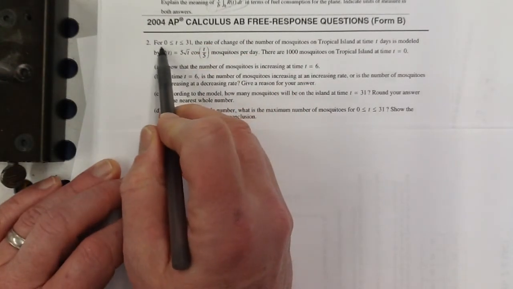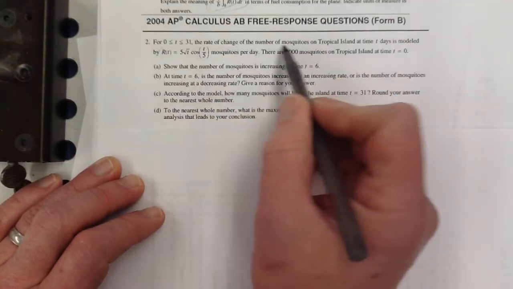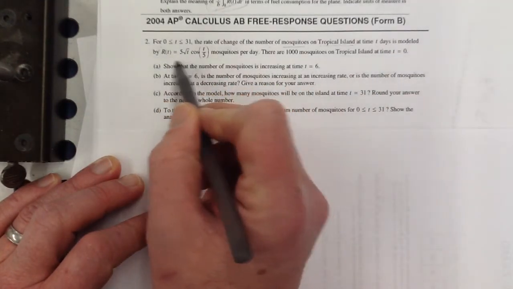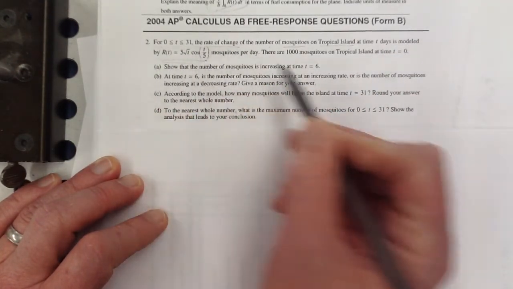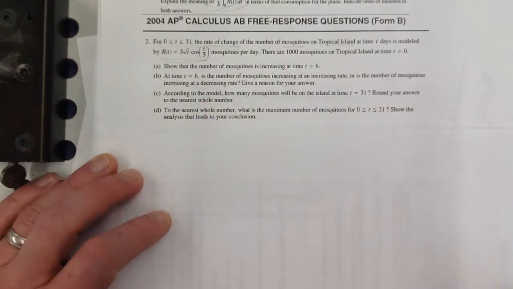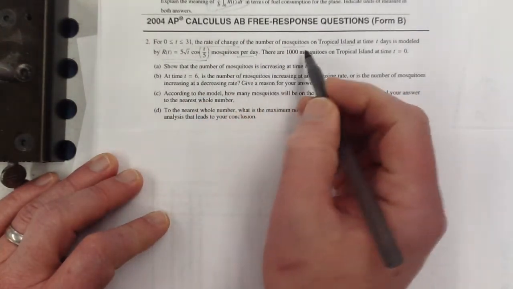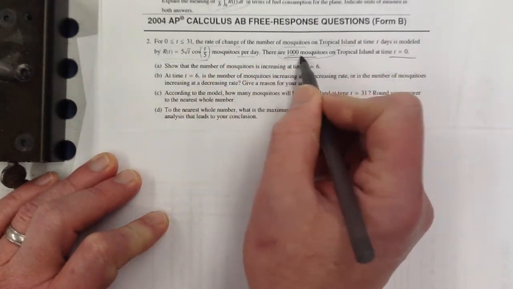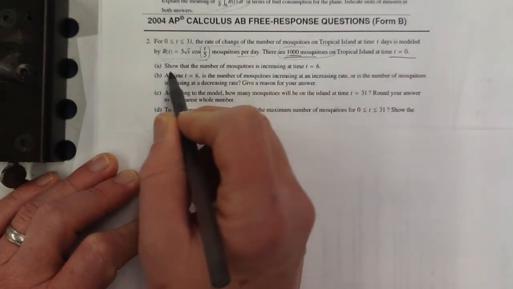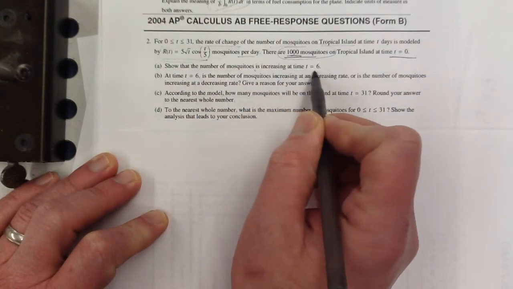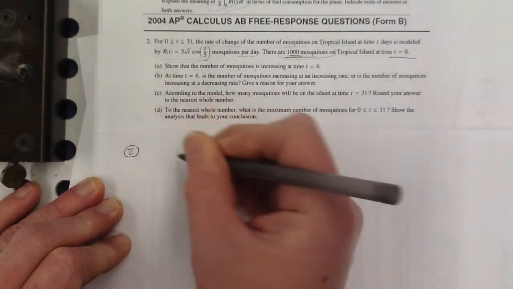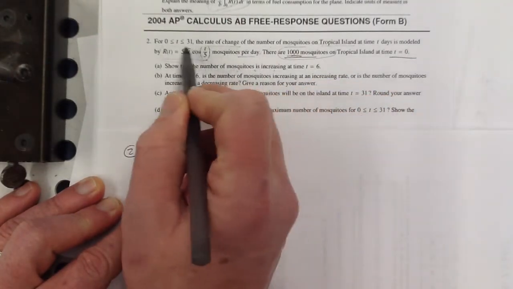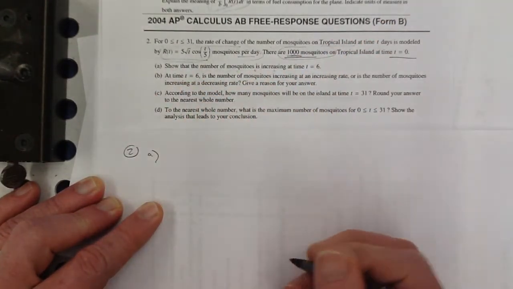For times between 0 and 31, the rate of change of the number of mosquitoes on tropical island at time t is modeled by this function. So this is the rate. So integral of this gives us amount of mosquitoes per day. And there's 1,000 mosquitoes at time 0. So at some point we're going to have to find some value and add that 1,000, right? Show that the number of mosquitoes is increasing at time 6. So the number of mosquitoes is increasing if this rate right here is positive. That's all.